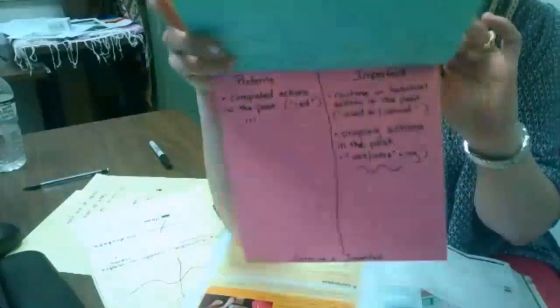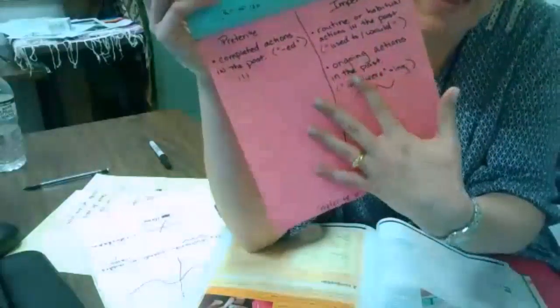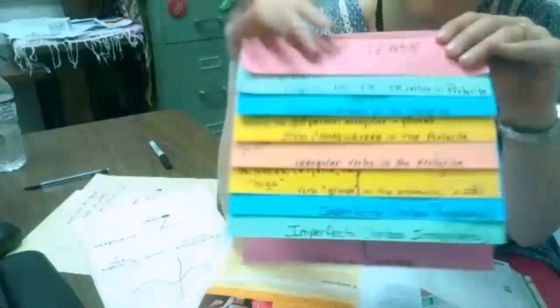And then remember, in Chapter 9, we will continue to fill out this last page of our booklet. Good luck!